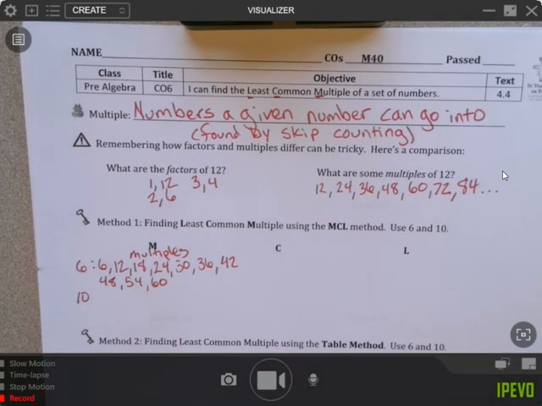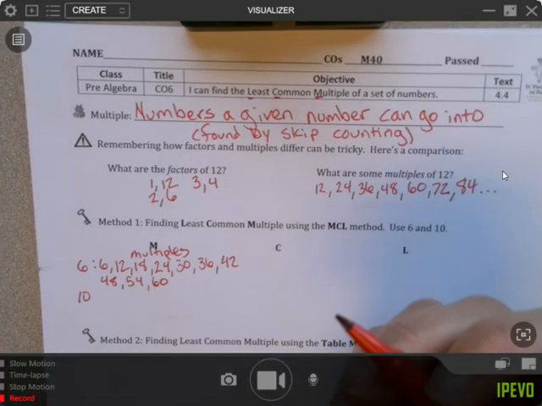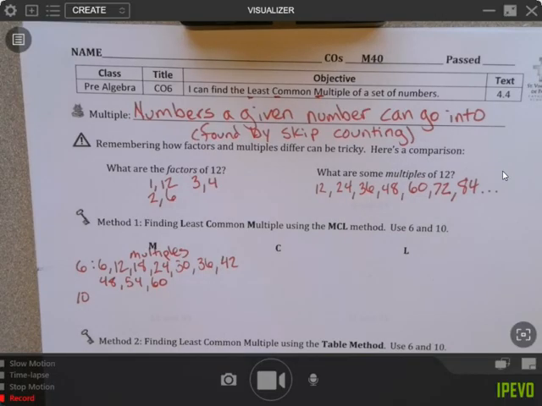Alright, so I'm going to list those first 10 multiples. Then we have multiples of 10. So what I have to do for the second number that I'm listing, I'm going to list multiples until I hit one that matches. Okay?